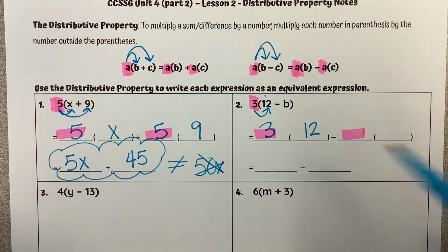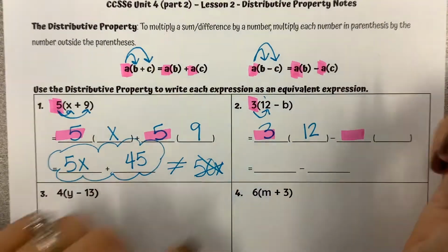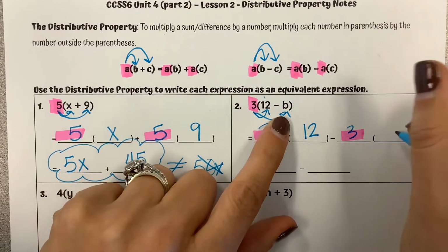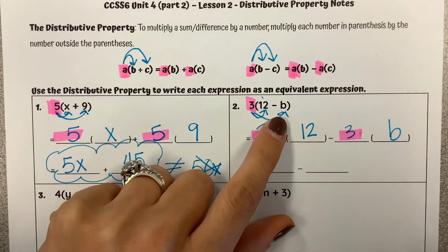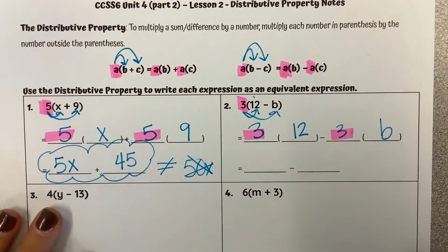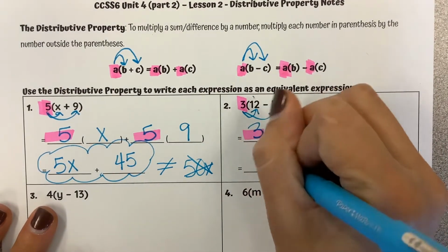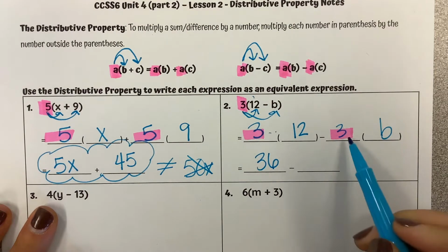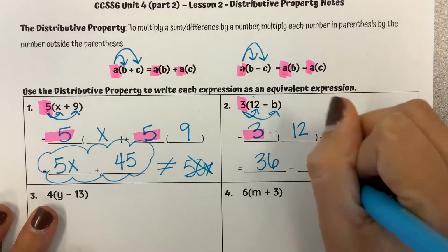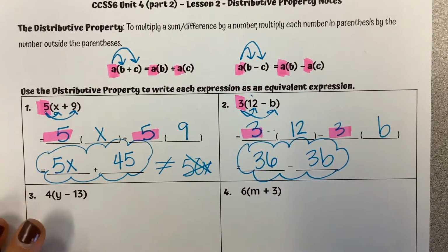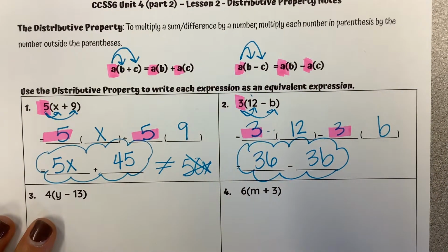I'm bringing down my subtraction sign, and then I'm also taking that 3 and applying it to the second term, which is B. So 3 times 12 is 36. Bring down our minus. 3 times B is just 3B. And that's our answer. We cannot combine those.